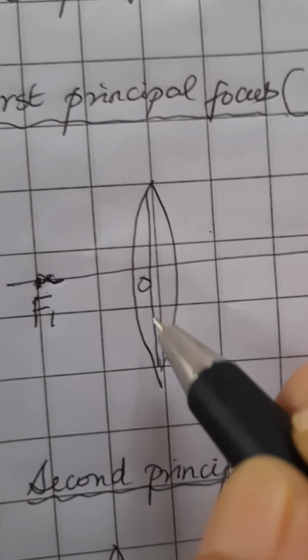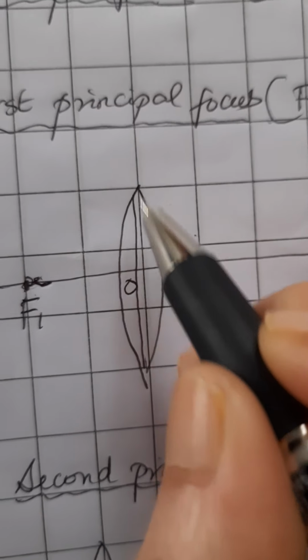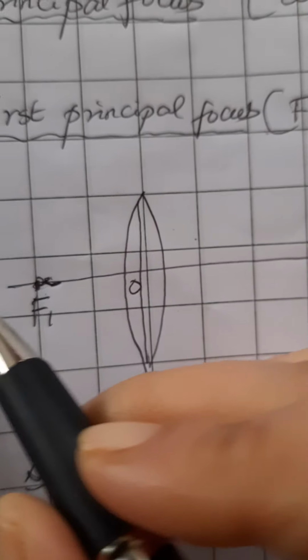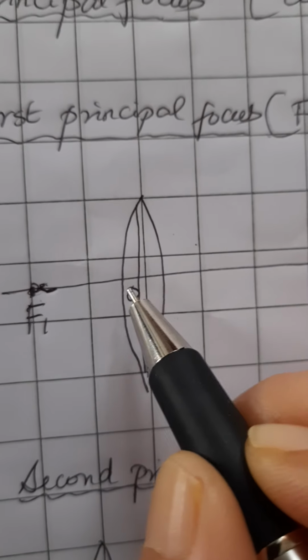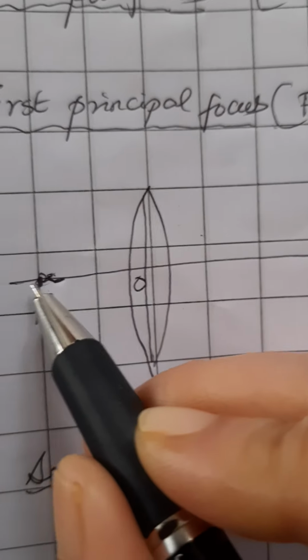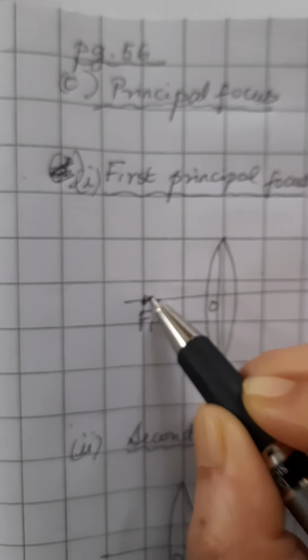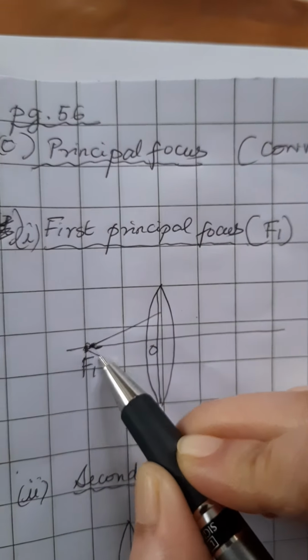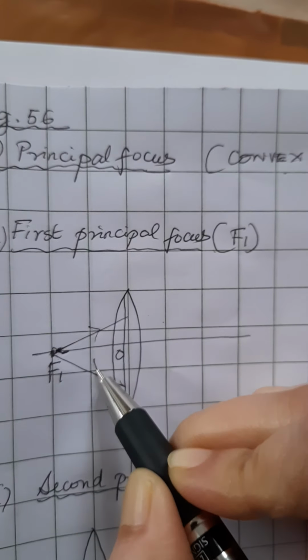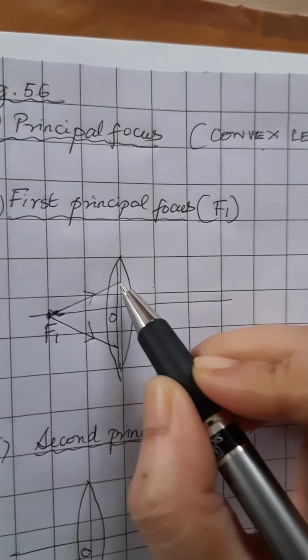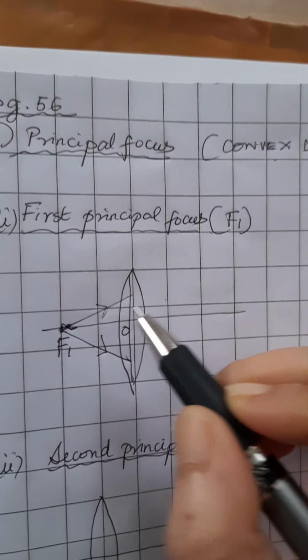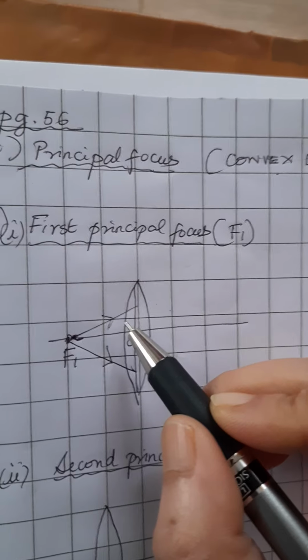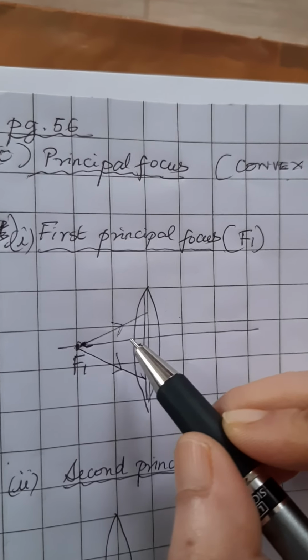So if we have rays coming out from F1, this is your convex lens. I've drawn the convex lens beforehand along with the aperture, that is the diameter, and the principal axis, and this is the optical center O in the middle. If we imagine rays coming out from the focus, when they pass from air through glass, they will suffer refraction because there is a change in medium from air to glass. There is bending of light.